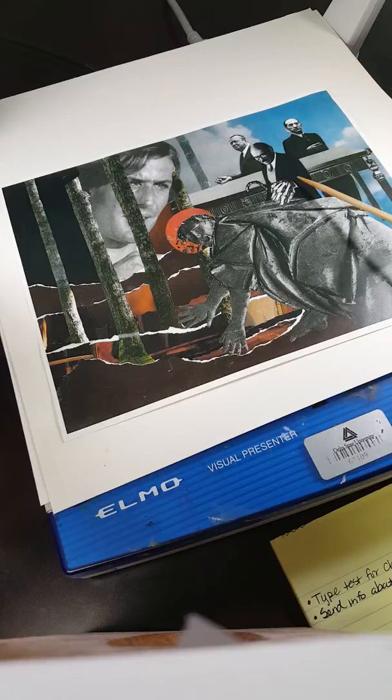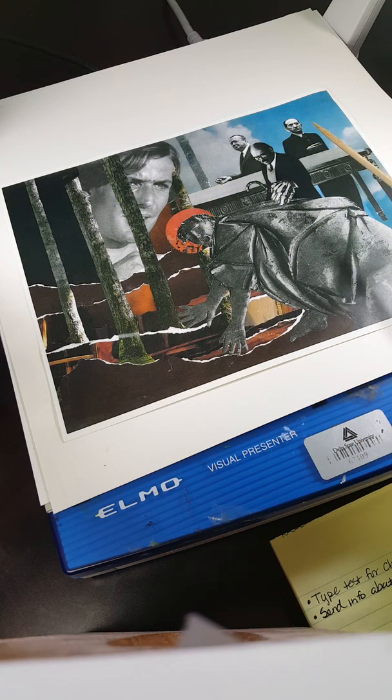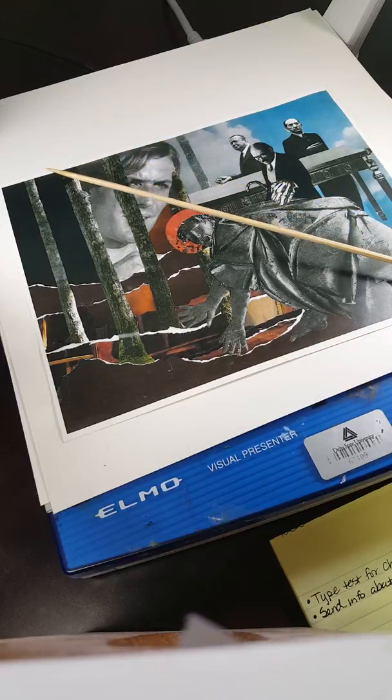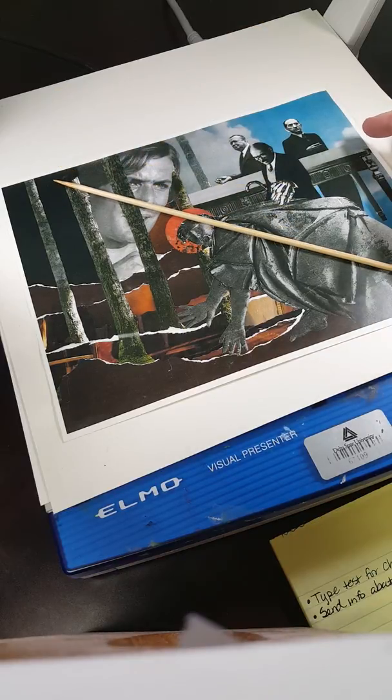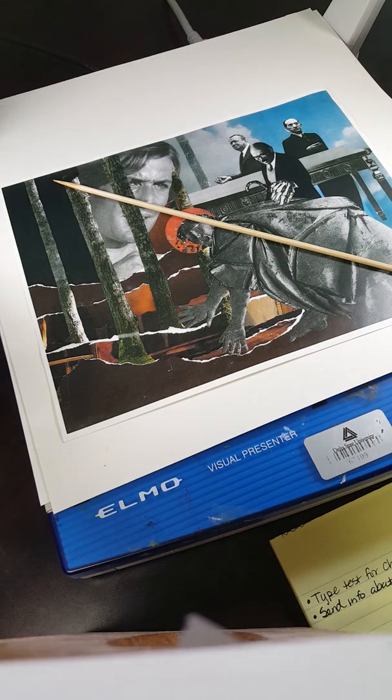And then this one right here, this is one of the most important aspects of the whole piece. This piece has one spot in the entire piece that connects this half of the image to this half of the image.